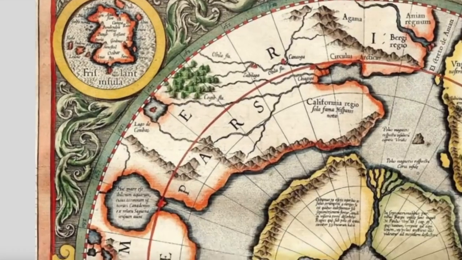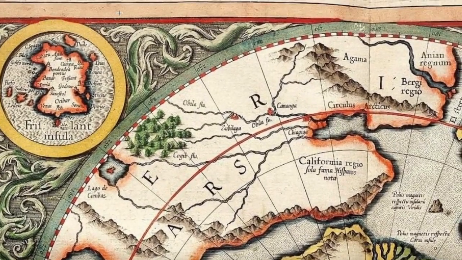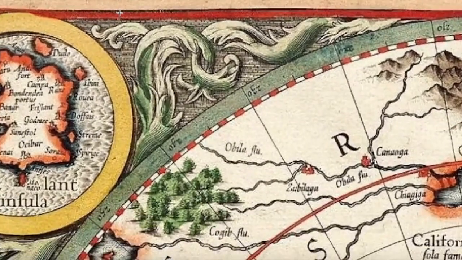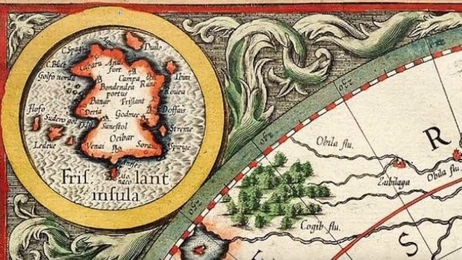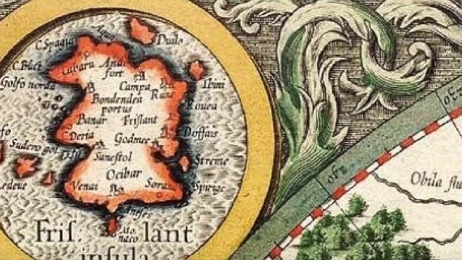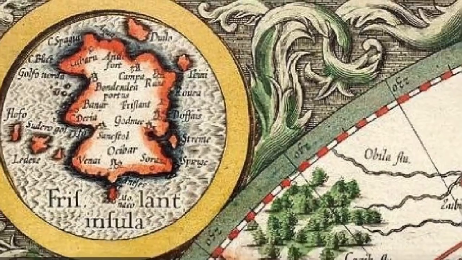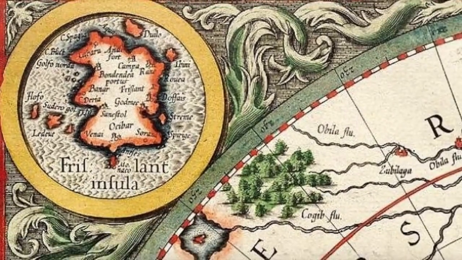So yeah, again, here it is now in this later version of a 1595 map. And really, again, this is all about an 11-year change from 1595 to 1606. And here we now see nothing.